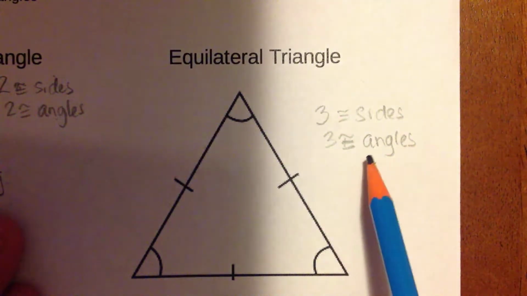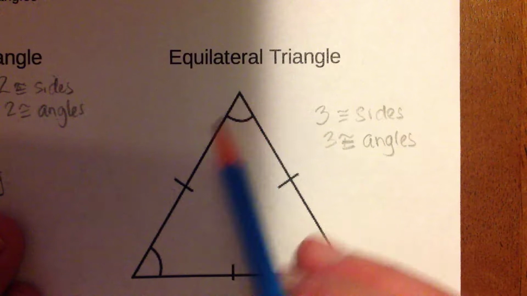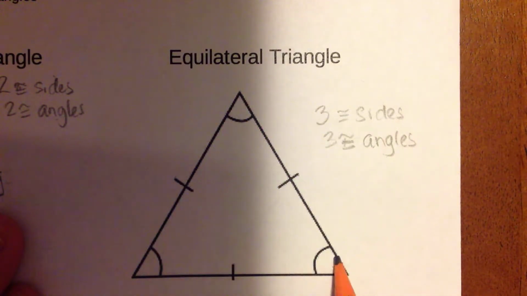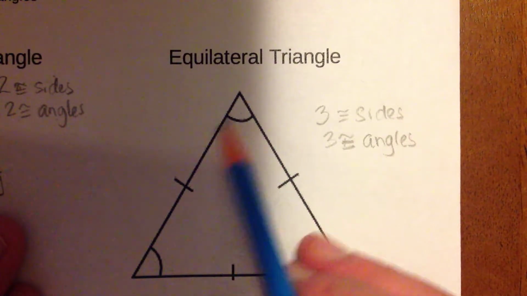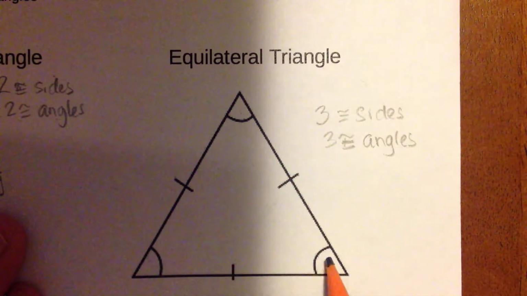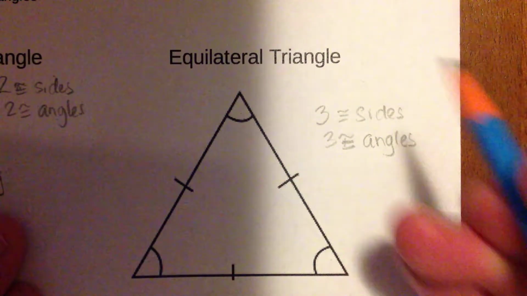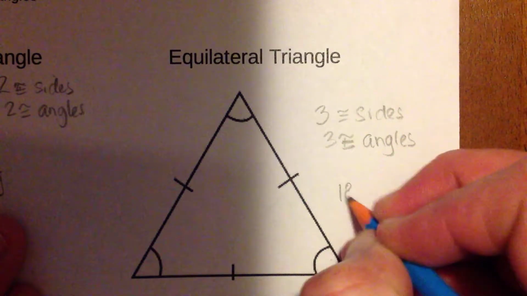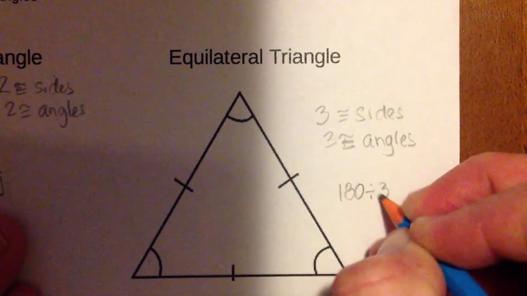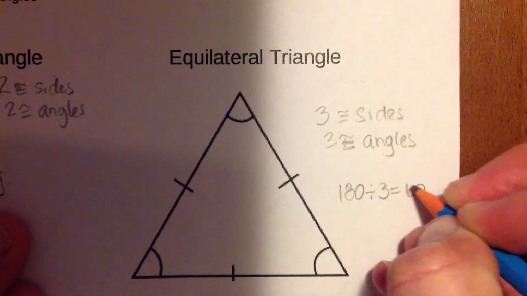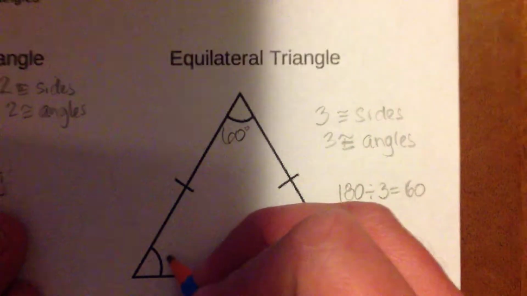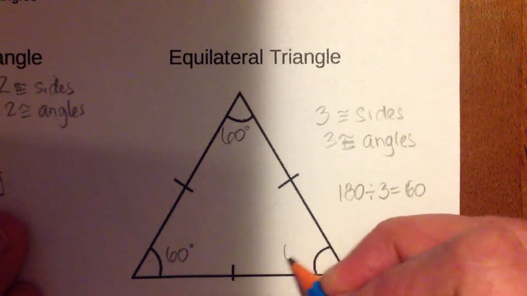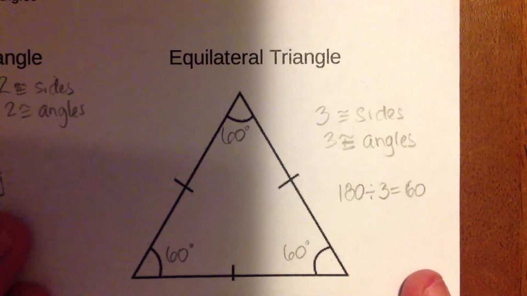I can easily figure out the angles because they're all the same and they add up to 180. So if I divide 180 total degrees equally amongst three angles, that would be 180 divided by 3, 60 degrees. So each angle inside an equilateral triangle will be 60 degrees always.